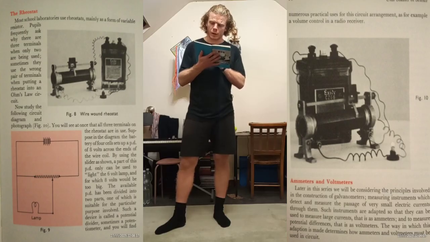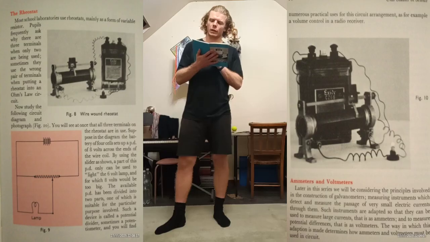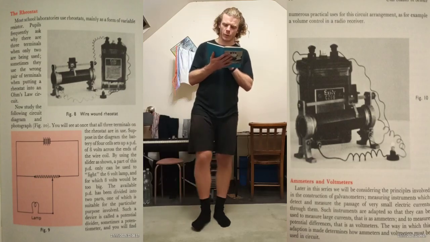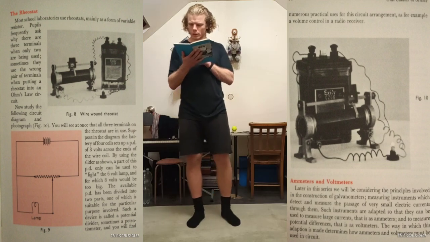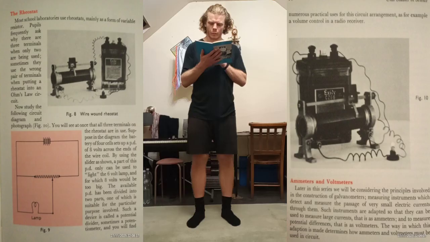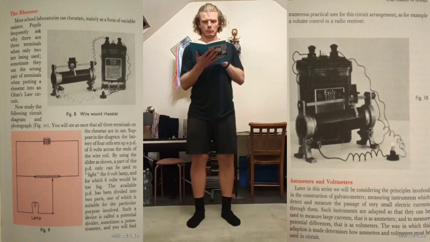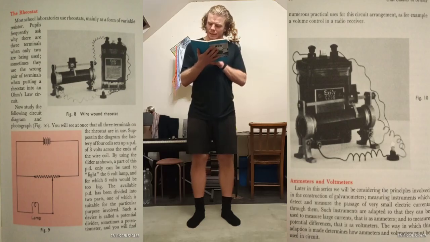The rheostat. Most school laboratories use rheostats, mainly as a form of variable resistor. Pupils frequently ask why there are 3 terminals when only 2 are being used. Sometimes they use the wrong pair of terminals when putting a rheostat into an Ohm's law circuit. Now study the following circuit diagram and photograph. Figure 10. You will see at once that all 3 terminals on the rheostat are in use.